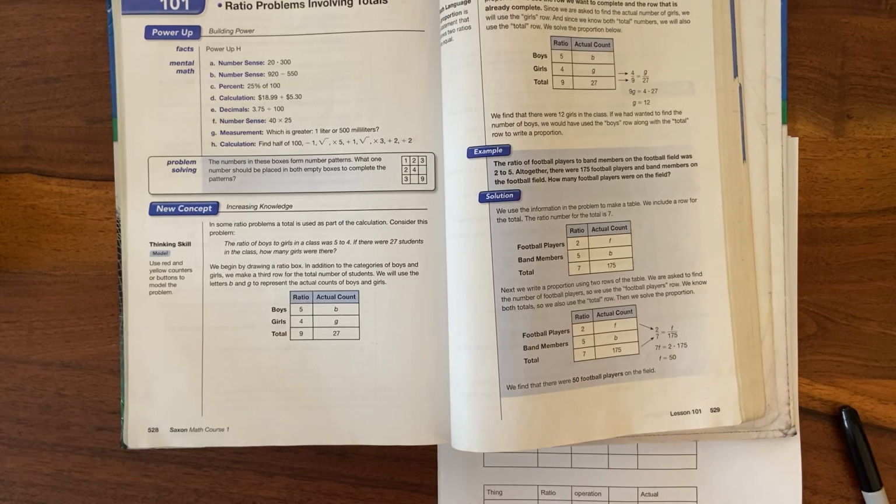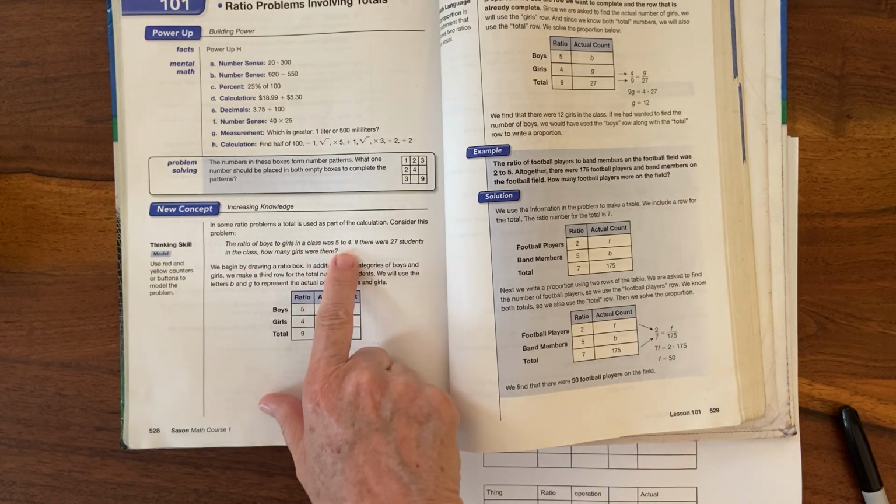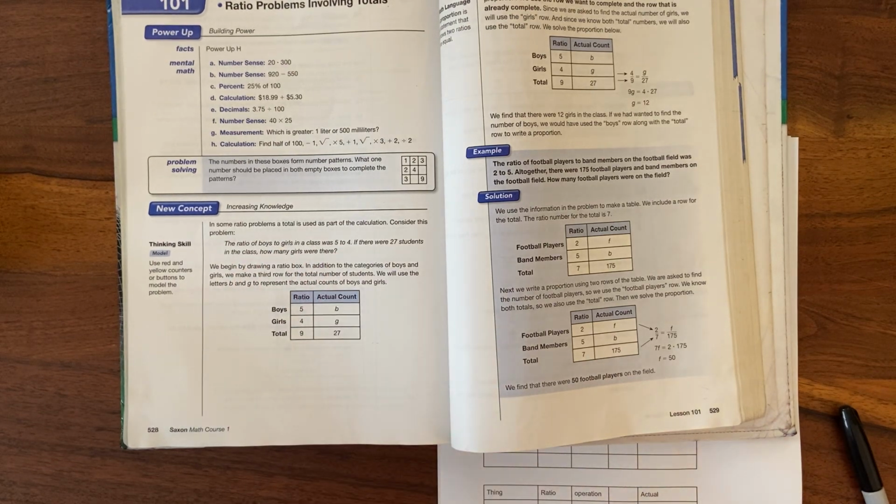So this is lesson 101, ratio problems, and we've already done those. These involve totals, so it's a little bit different, but the same idea. So they say a ratio of boys to girls in the class was 5 to 4. So that means if you have 5 boys, you're going to have 4 girls. If you have 10 boys, you're going to have 8 girls.